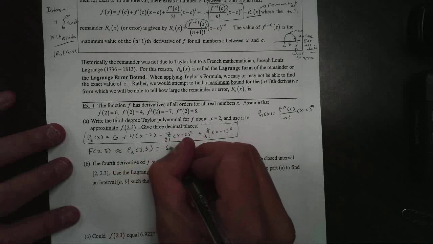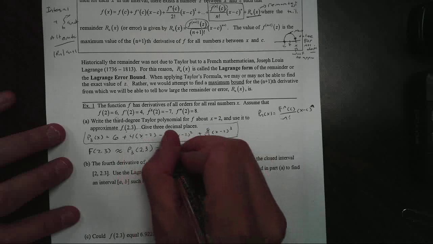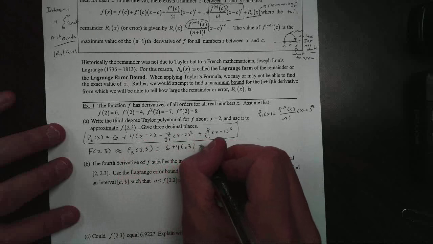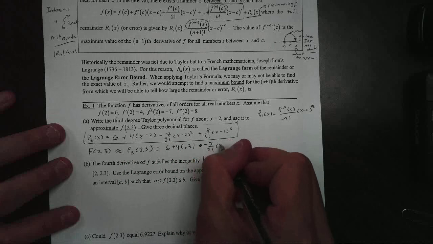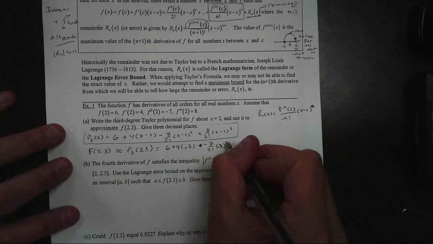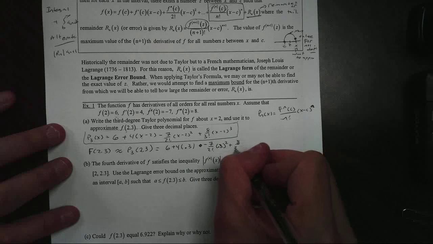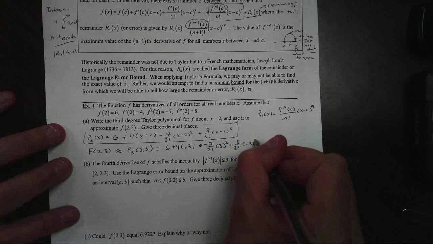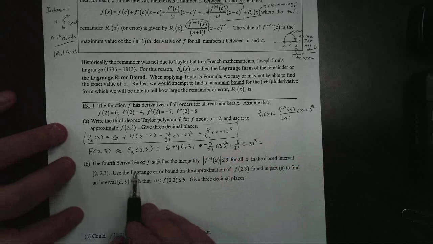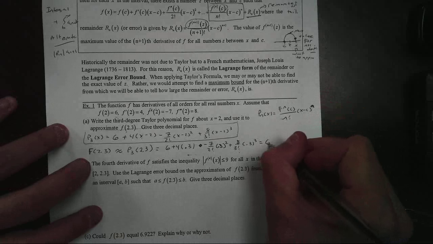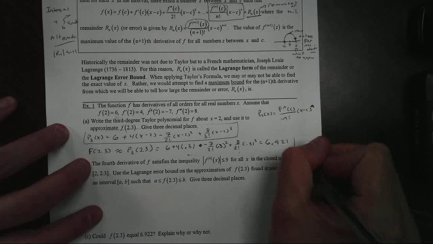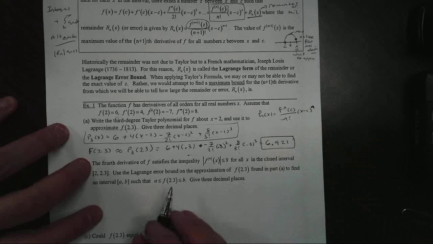And I write this out. 6 plus 4, that's just going to become 0.3 minus 7 over 2 factorial times 0.3 squared plus 8 over 3 factorial times 0.3 cubed. Now, you type all that in your calculator, and what you get is 6.921. This is my approximation.